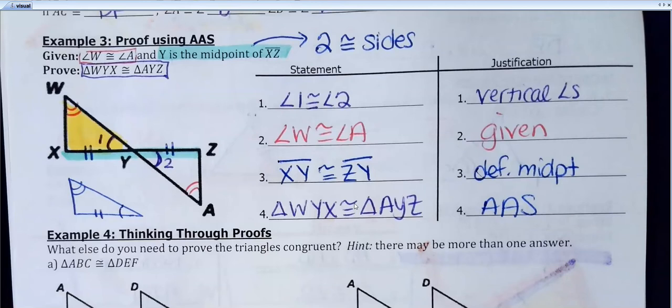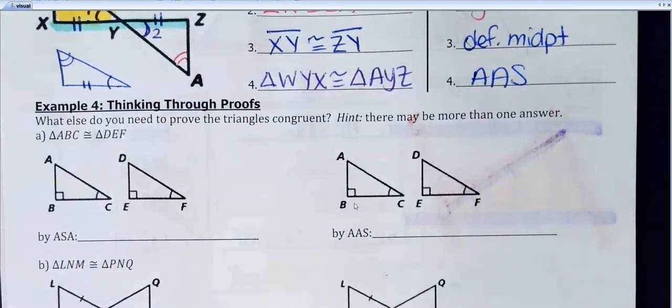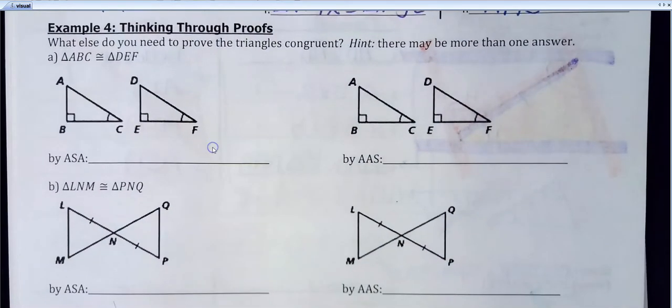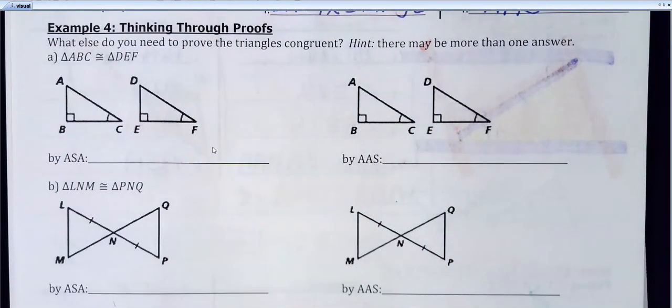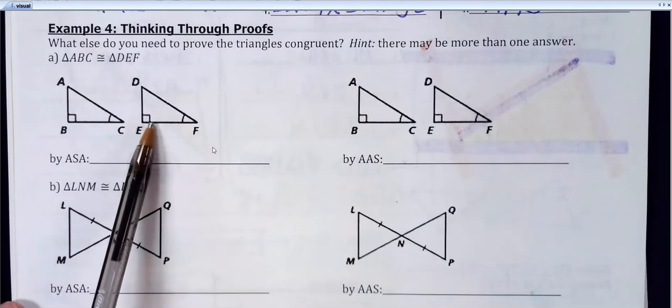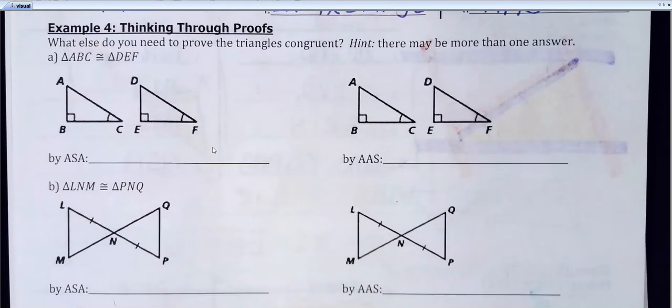All right, now my next example is kind of tricky. We're not doing a proof. I'm going to give you some information and say, okay, what else would we need if we wanted to use a specific way to show the triangles in the diagram were congruent? So I just have this A, B, C, D, E, F. What else besides what's marked would I need to prove those triangles congruent if I wanted to use specifically angle, side, angle? So I've got angle B and E, those are marked both right angles, so those are congruent. Angle C, angle F, those are congruent. What else would I need to know if I wanted to use angle, side, angle there?